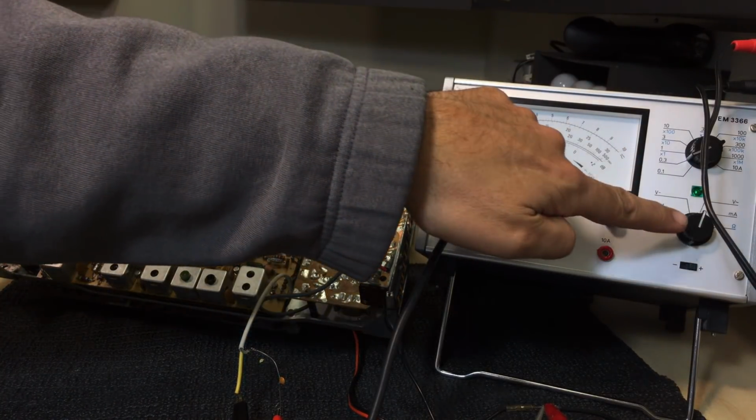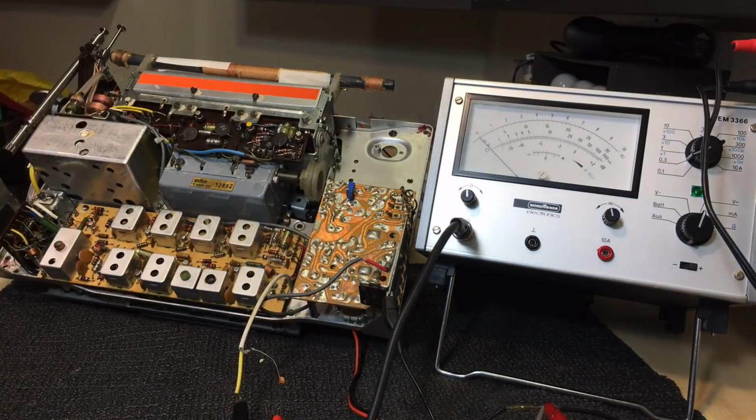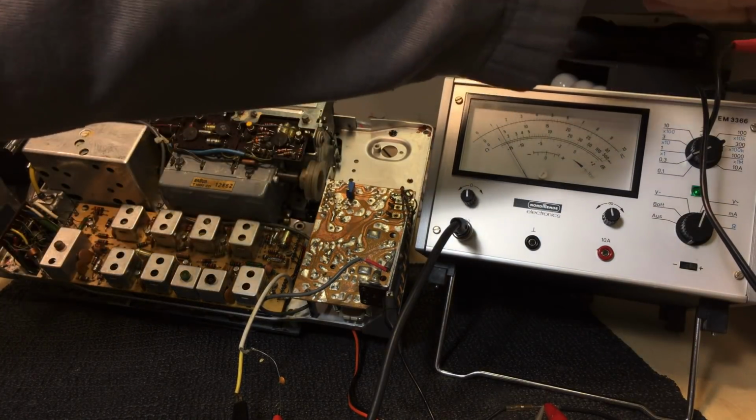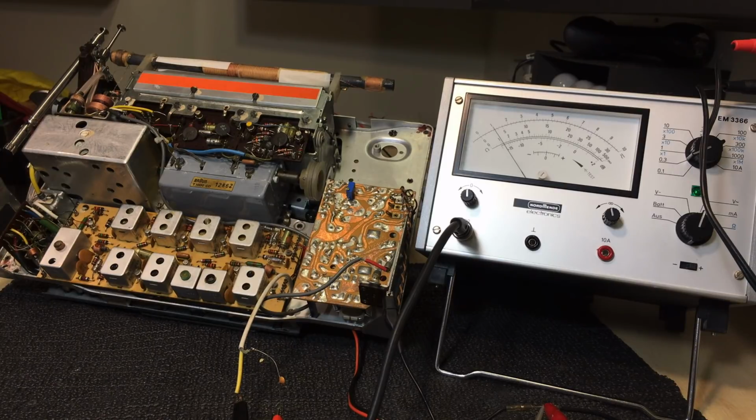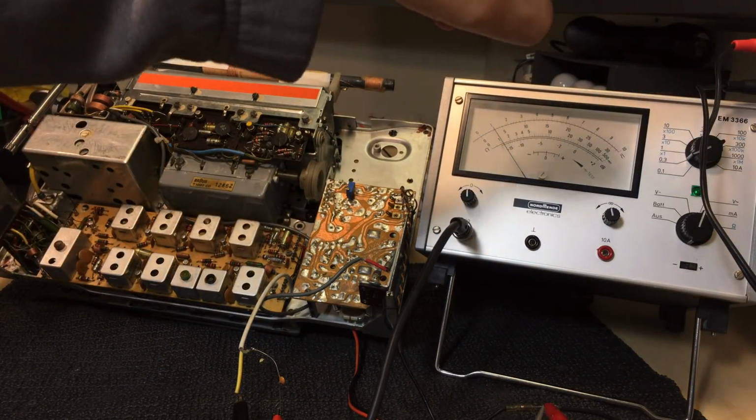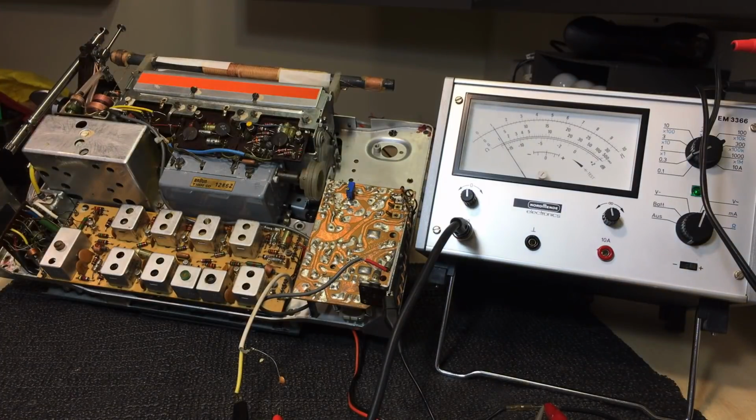I've got this on AC voltage, I've got this on 0.3 volts, and I'm going to switch on the modulation, and there we have it. I'm going to switch the dummy load to dummy so I don't have to hear it. I'm still seeing that half sine wave on the scope, just for my reference.